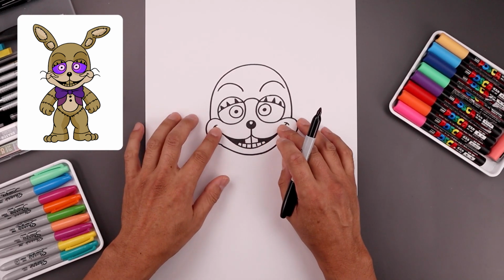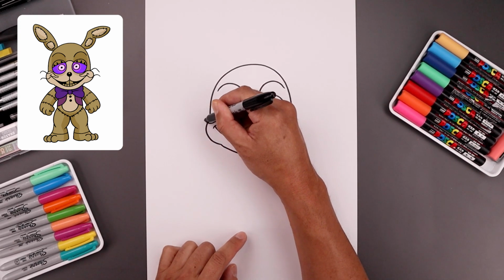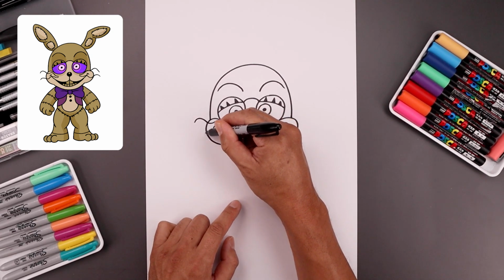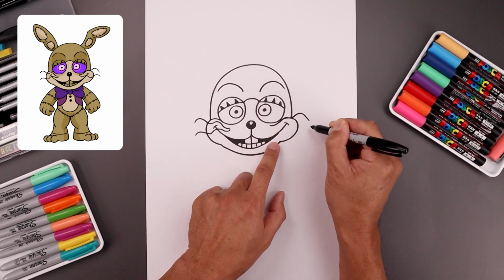Now let's add two sets of whiskers on either side. Directly underneath the left eye, just gonna go around, just wiggle that out, step down, draw that again, going across the mouth and cheek. Let's go to the right side and do the same thing.